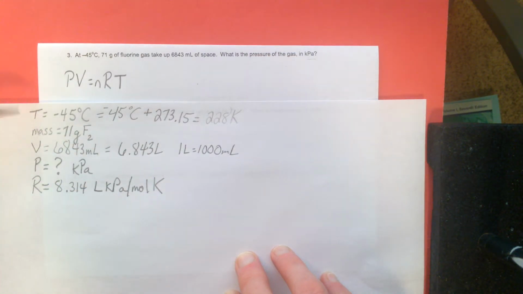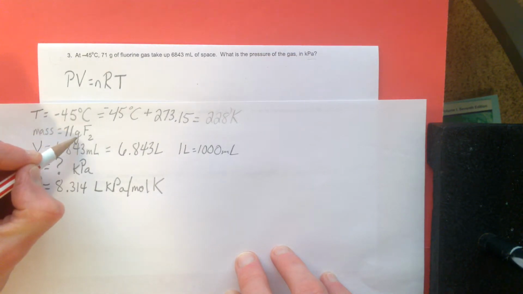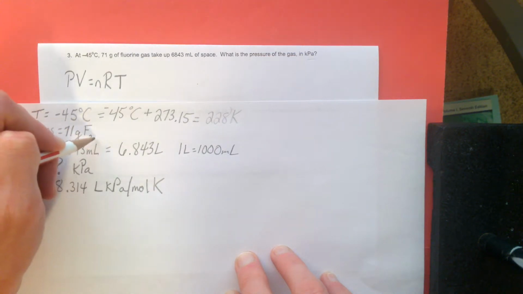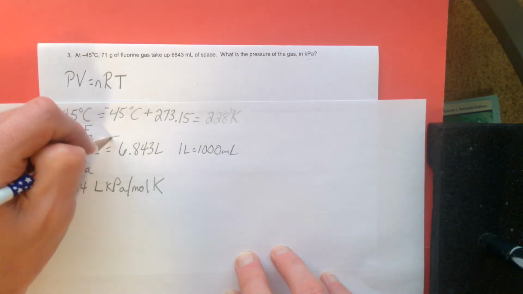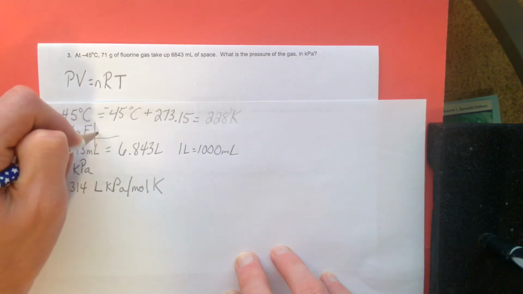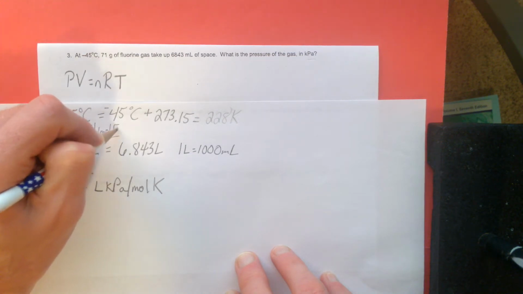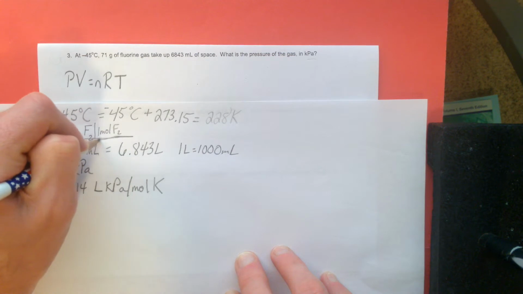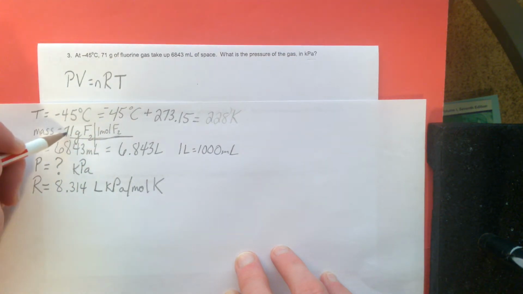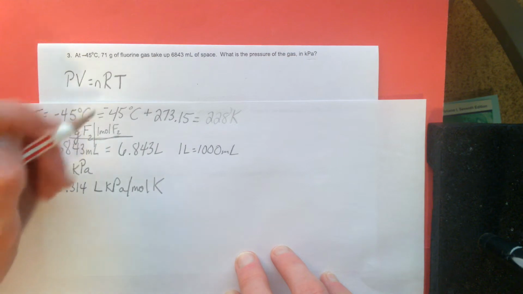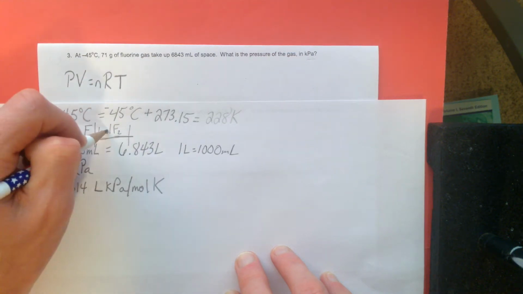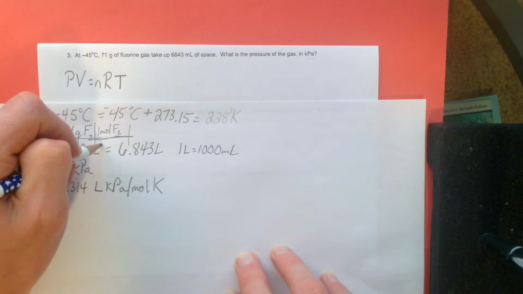So look how this problem is coming together. We have a T, we have a V, we have an R. Okay, we are looking for P, so we just need to get our n, which is moles, together. Okay, so we have 71 grams of fluorine gas. Now if we think back to previous calculations in our chemistry class, we know that 1 mole of fluorine is its molar mass. So we're going to take this 71 grams of fluorine gas and use our conversion factor, 1 mole of fluorine gas over its molar mass.